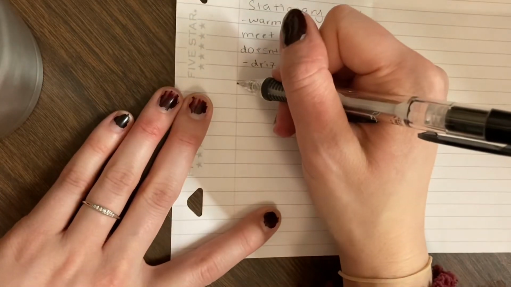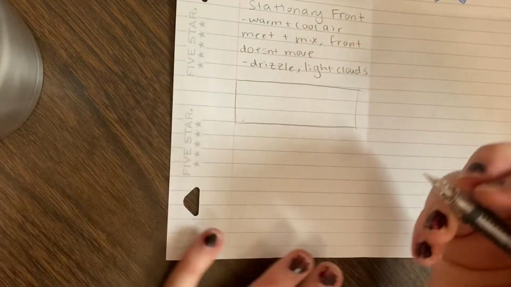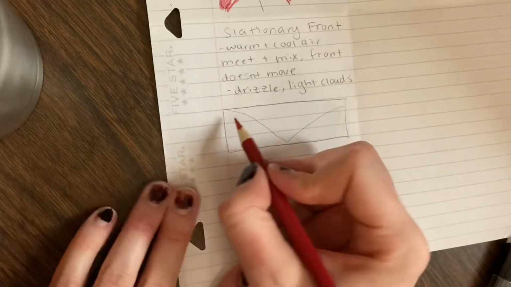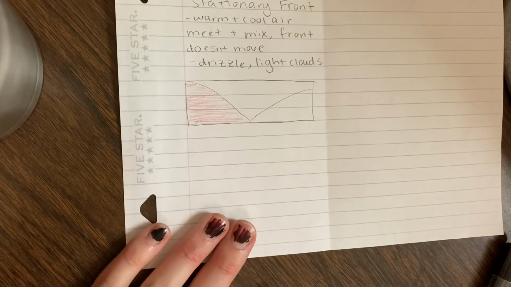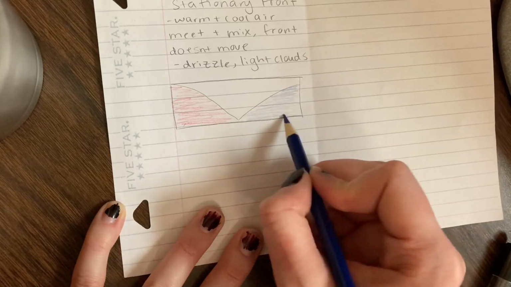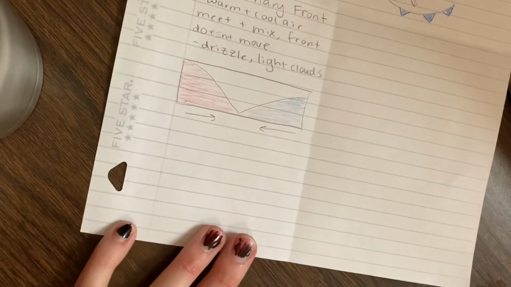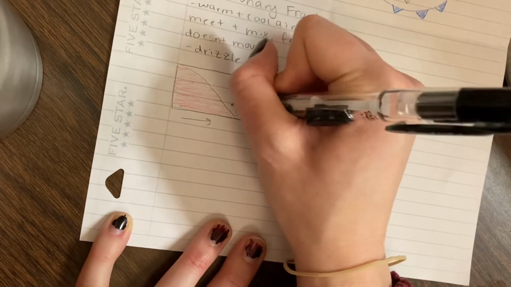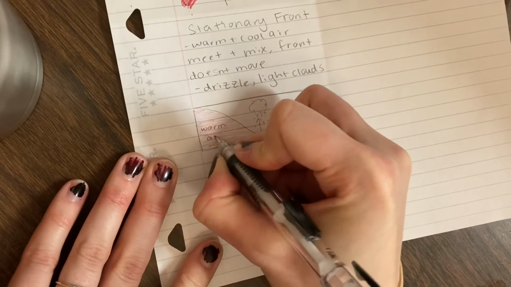Okay, let's draw our diagram. Here's our warm air and our cool air. So this happens when the air masses are moving in opposite directions towards each other. So warm front's going that way, cold front's going that way. When they meet in the middle, you get a little bit of upwards movement of air. Cloud, maybe a little bit of light rain going on in the middle there. Oh, let's label this as warm. Warm air, cool air.